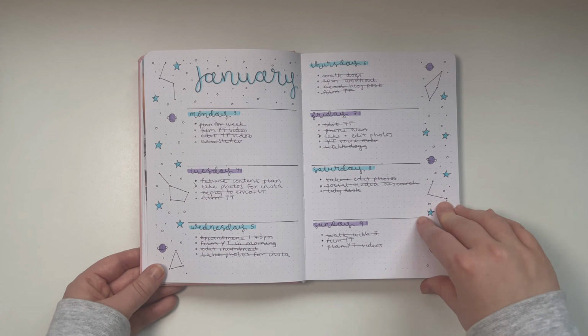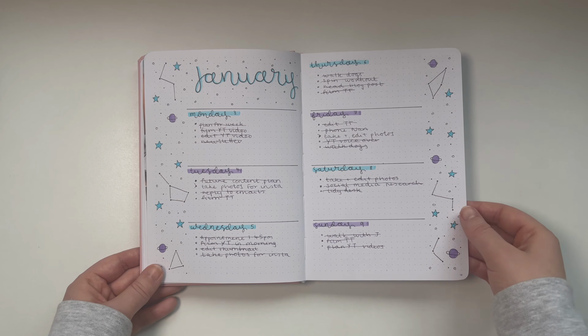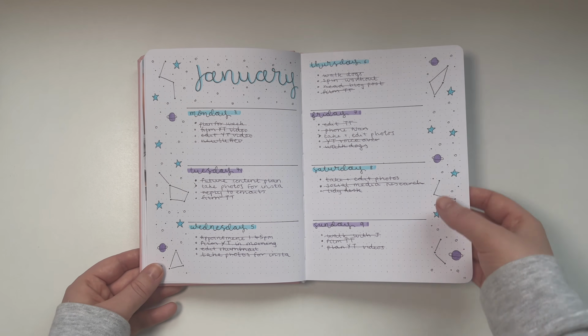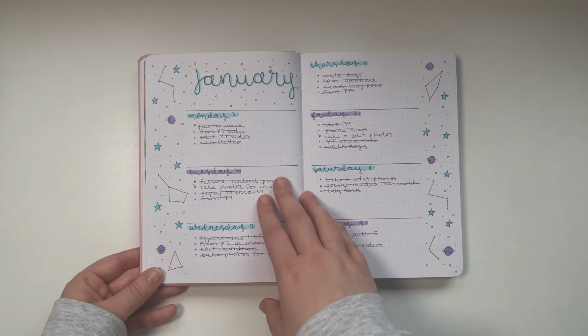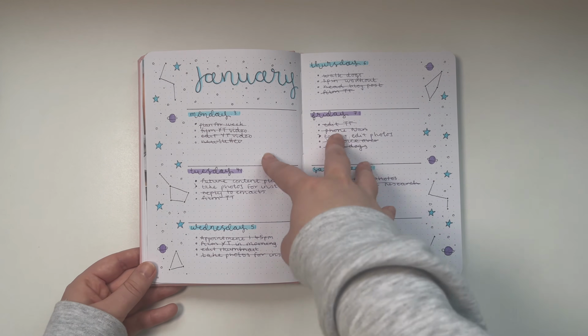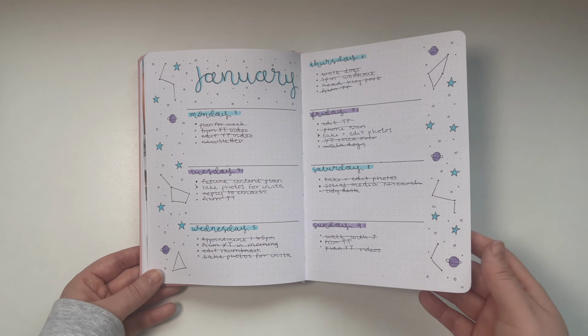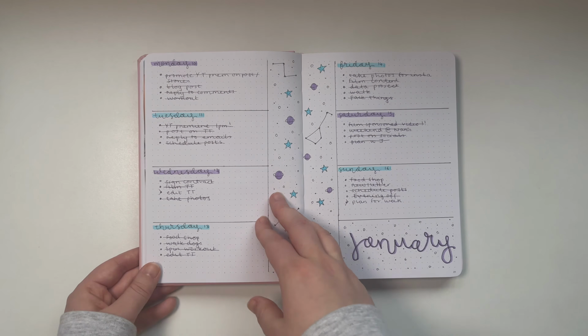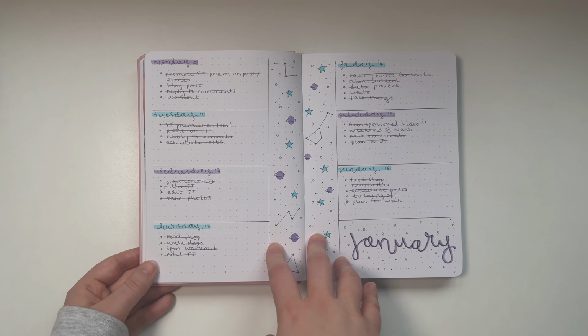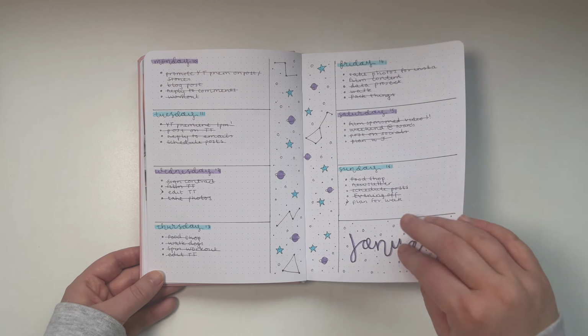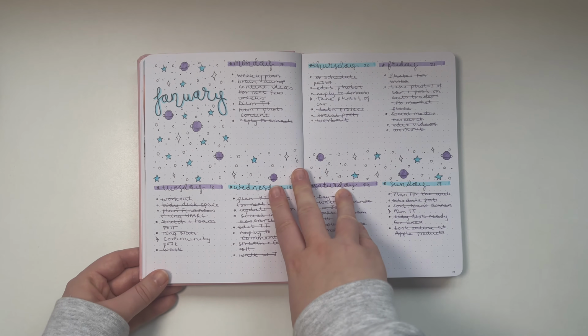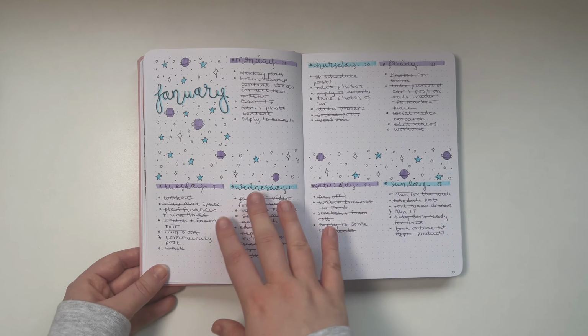But you'll notice that I do like to experiment as I go through my weekly spreads, changing up the style, like the format a little bit. So here I've got designs down the edges and space in the middle for the days of the week. Then here I've done the design down the middle and the days of the week on the outer edge. Then with this one I went with the vertical sections as opposed to horizontal.